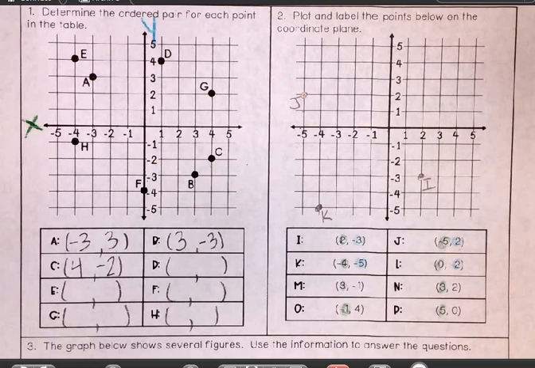Why don't you put it up there? Where does the y coordinate tell you to go? Okay, so you move over 5. Do you move up or down? No, you don't move anywhere. It's a 0. So it's going to be on the axis.